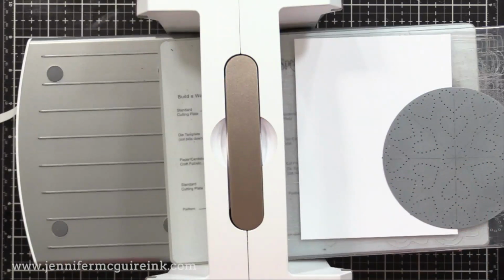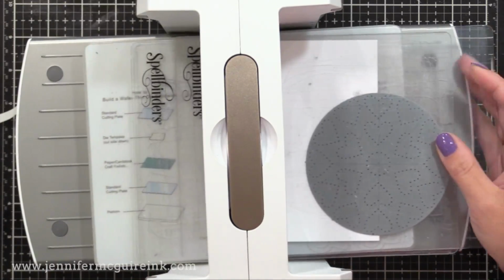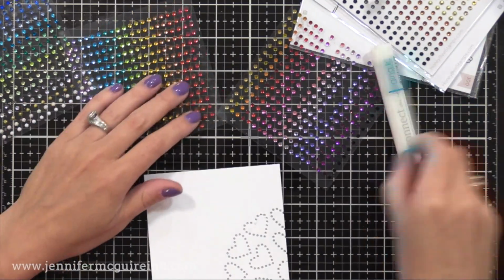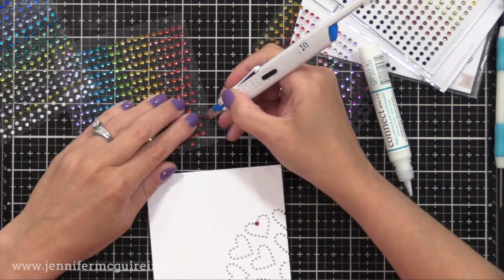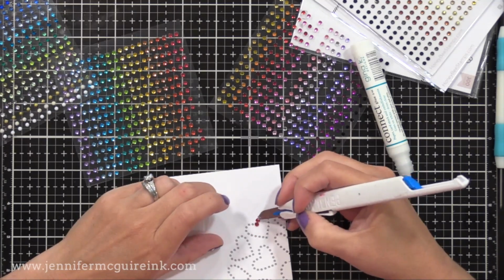Okay, this time I'm using the Sew and Love die to hang off the edge of my cardstock, so only part of it will cut. This is a piece of cardstock that is 4 by 5.5. So now I'm going to use the dot pattern that we created with the die to help me with the placement of my little gems.